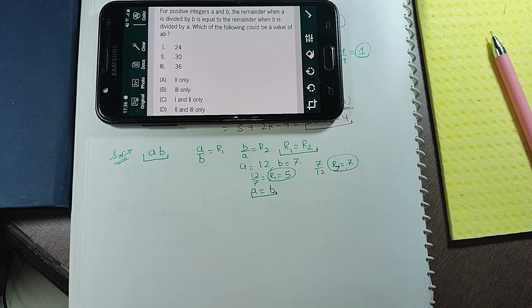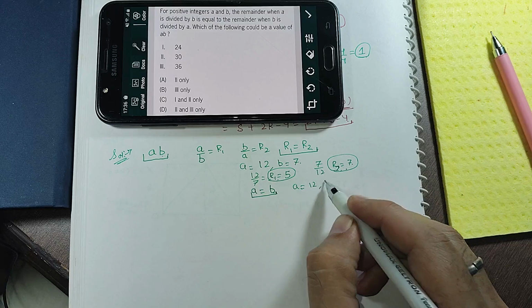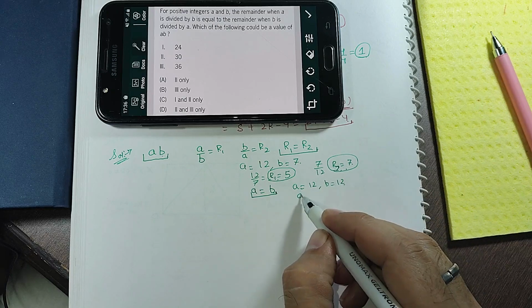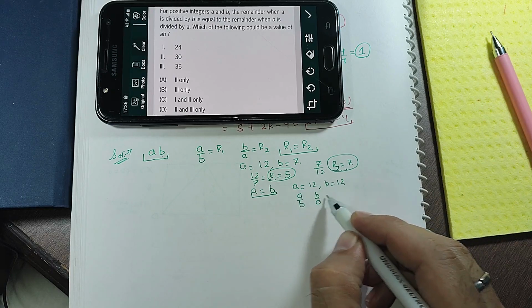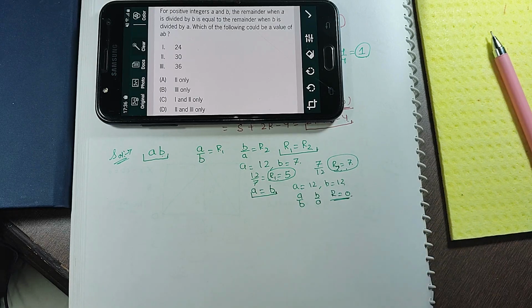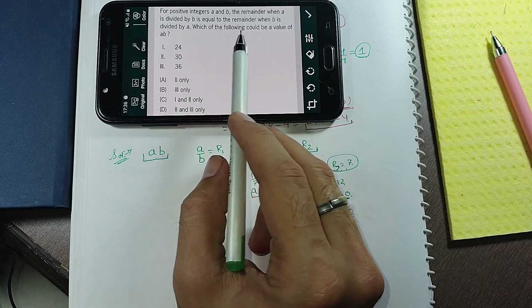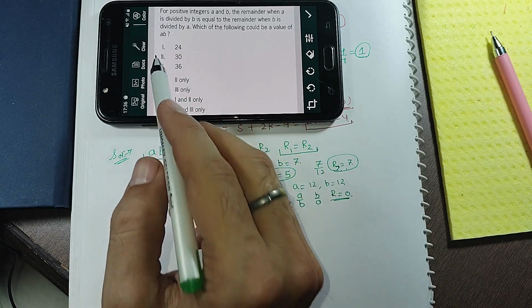When a is equal to b, let us suppose a is equal to 12 and b is also equal to 12. In that case, a by b or b by a, both will have the remainder as 0. Right? So only in this condition is it satisfied that the remainder when a is divided by b is equal to the remainder when b is divided by a. Now let us go to the options.